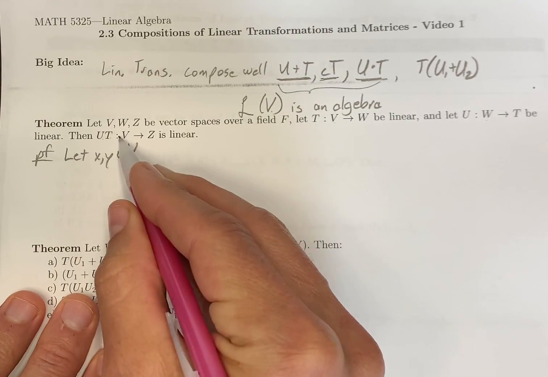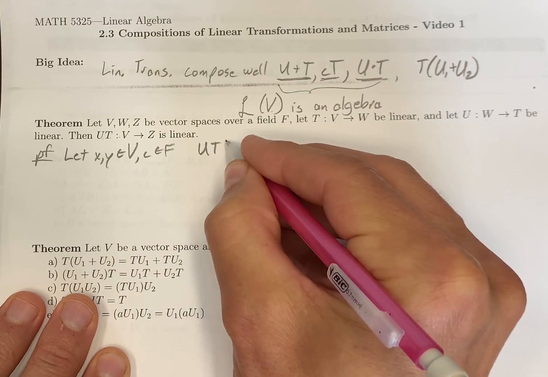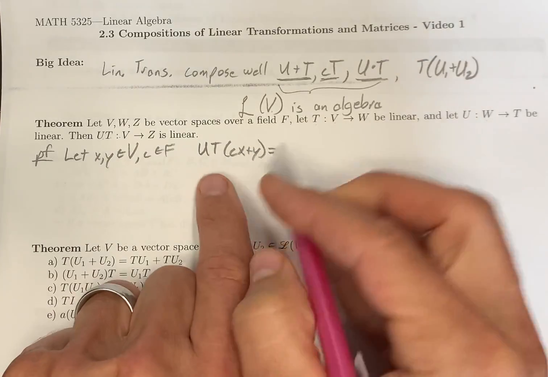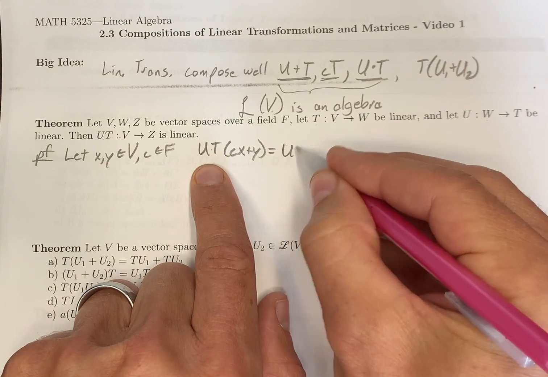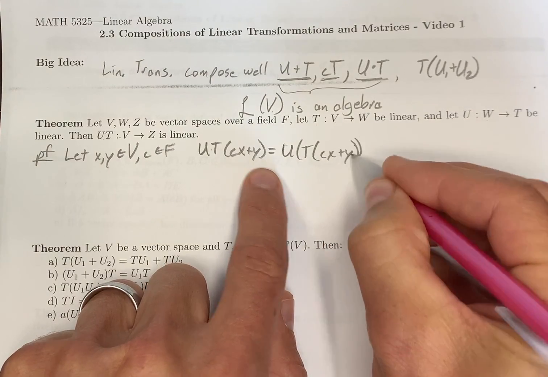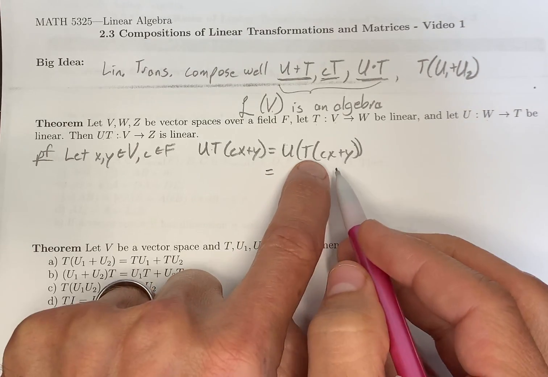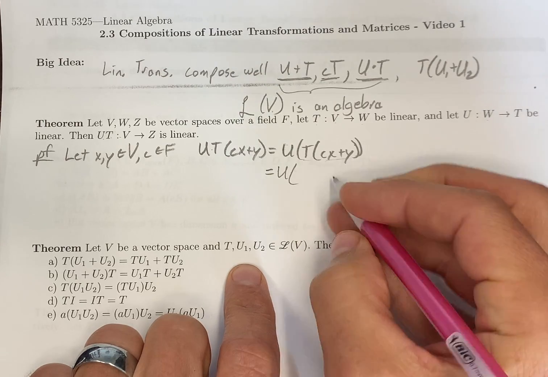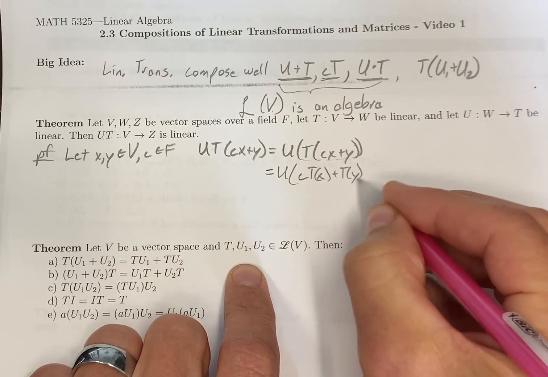So if you pick two things in the domain, and you pick a scalar, we want to see what UT of cx plus y is, right? Well, what is UT defined to be? Well, it's defined to be U of the output of T of this. And then, as in most linear algebra proofs, we get linearity by borrowing linearity. Well, T was linear. That was our assumption. So what's that mean? That means T of cx plus y is cTx plus Ty, right?